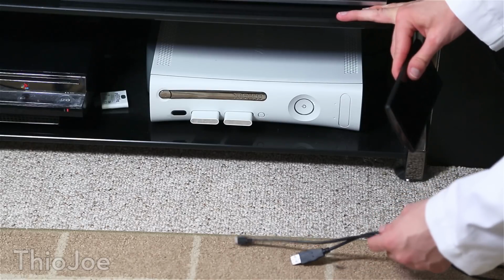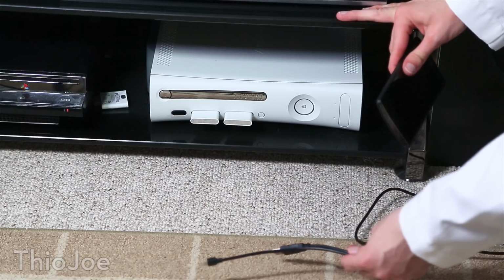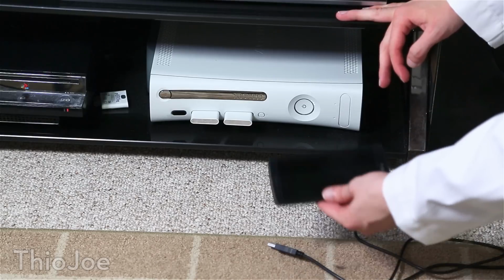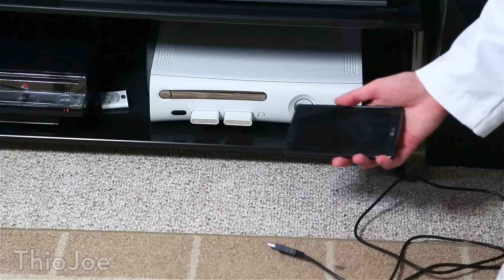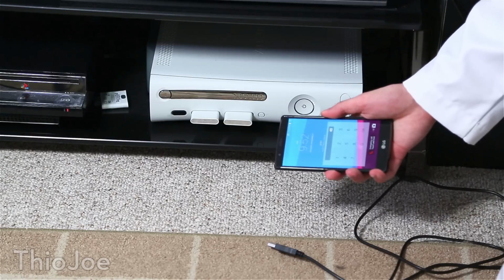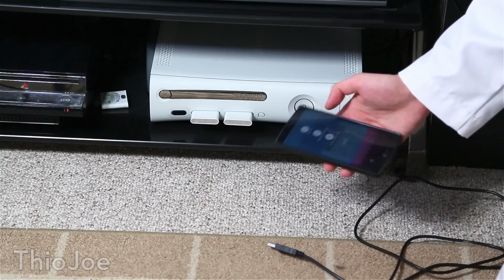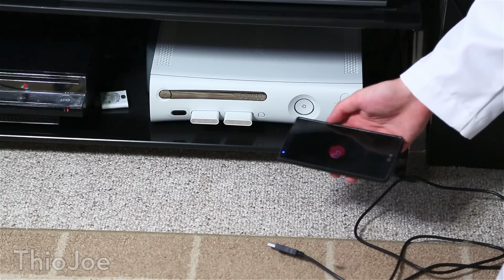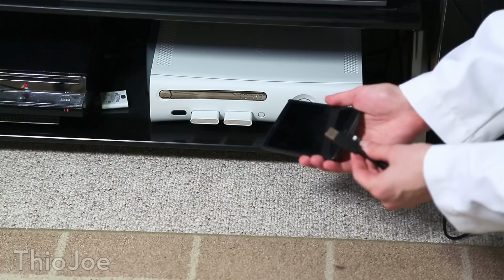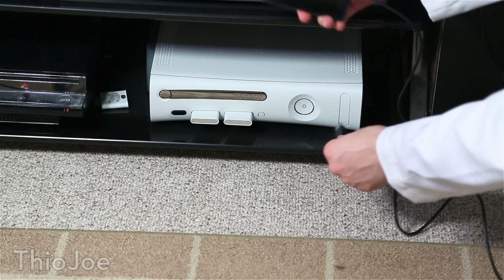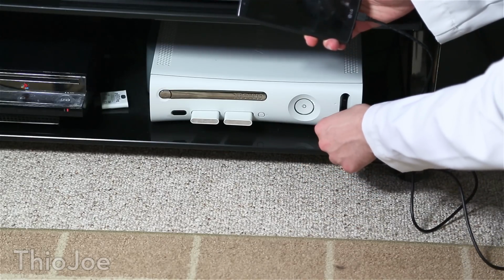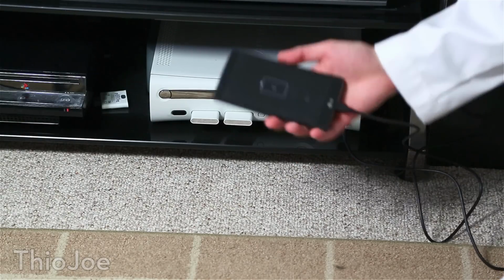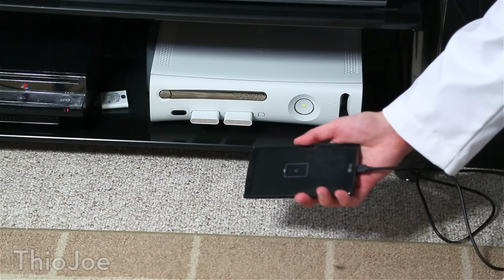Okay, so we're at the Xbox, and all you really need is a USB charging cable, just the cable, no charger, obviously, and then your smartphone, any smartphone will do. And the first thing you need to do is make sure your smartphone is off, and this is a very important step because it needs to be off when it's connected and turned on with the console. After the phone is off, we can plug in the cable and then plug it into the Xbox 360 in any of the ports, and then we can turn on the console. And once that is on, we can turn on the phone.